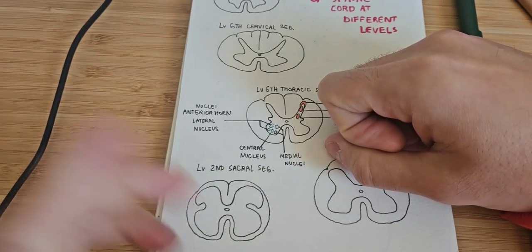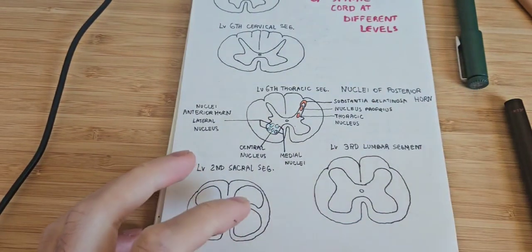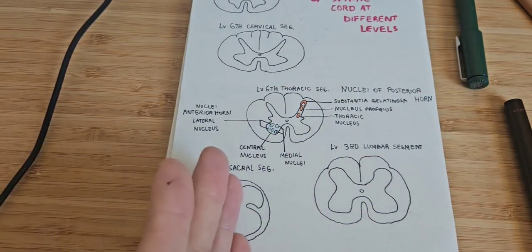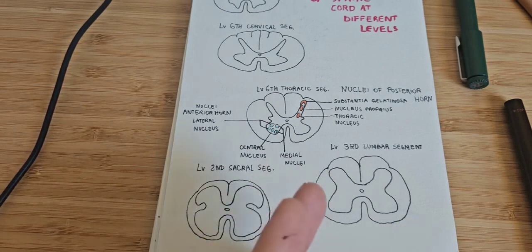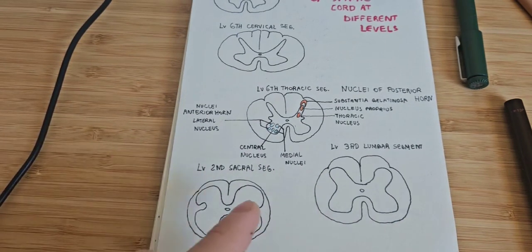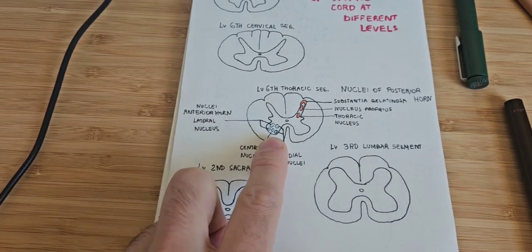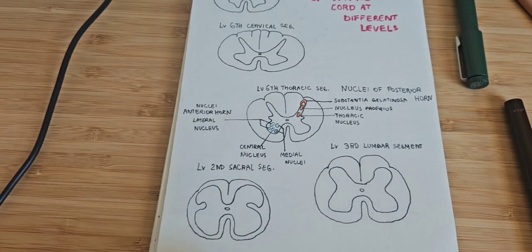Do you have a clue? If it is involved with respiration and innervates the diaphragm, damage to this nerve or to the central nucleus can impair breathing.